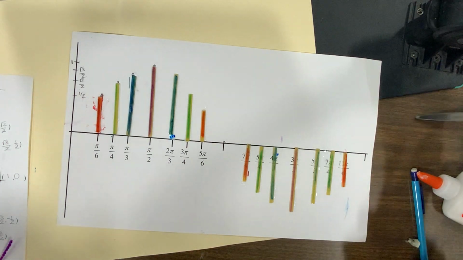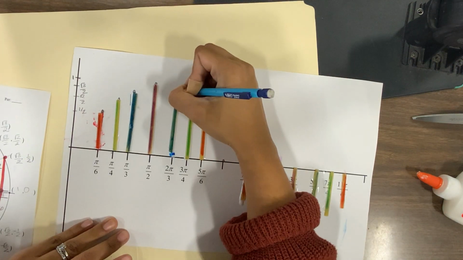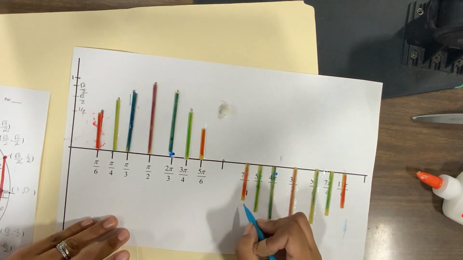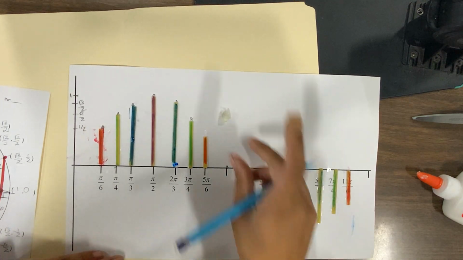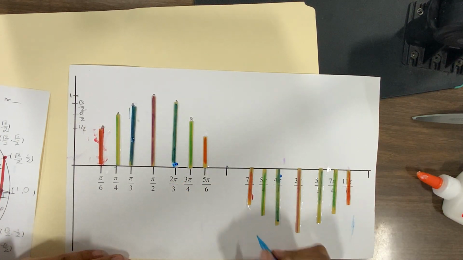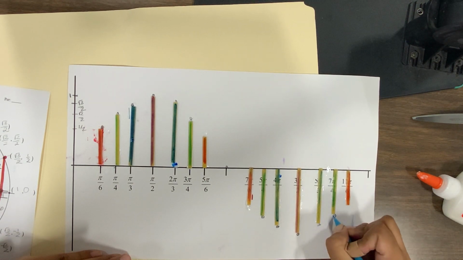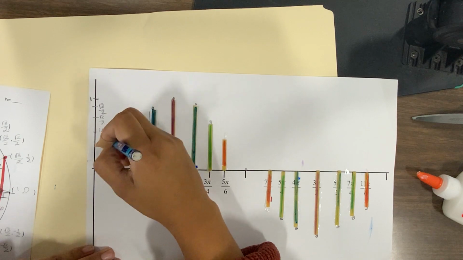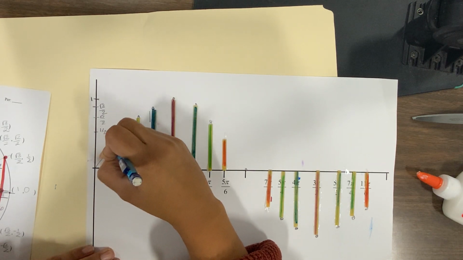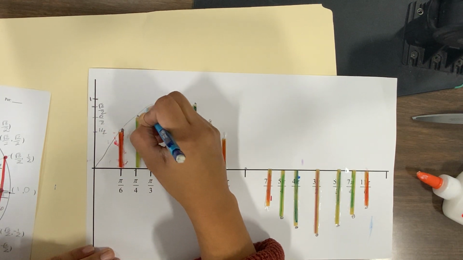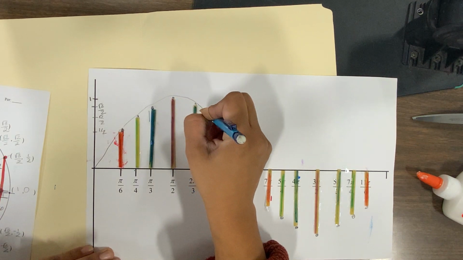If you want to first plot all the dots, and I should probably wait until it has dried to connect my dots. Okay, not with the line, but with the curve. So sine is a beautiful curve.